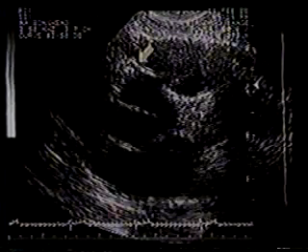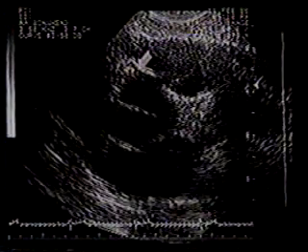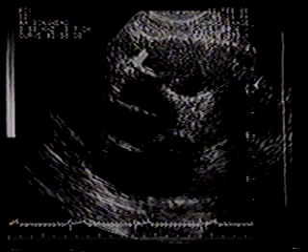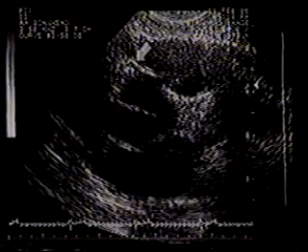The right coronary artery can also be identified echocardiographically, originating from the right coronary sinus of Valsalva. Here is the ostium of the right coronary artery and a short segment of the proximal right coronary artery, which is a small vessel in this particular subject.